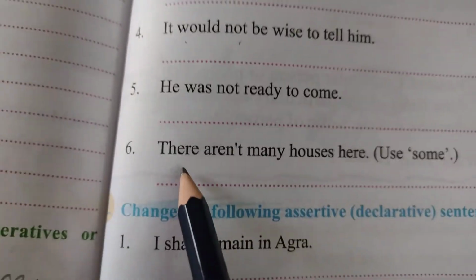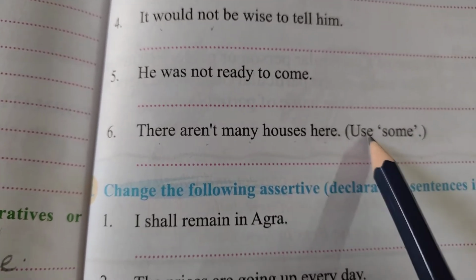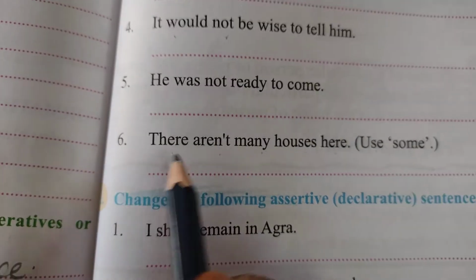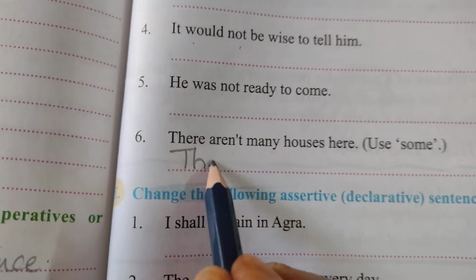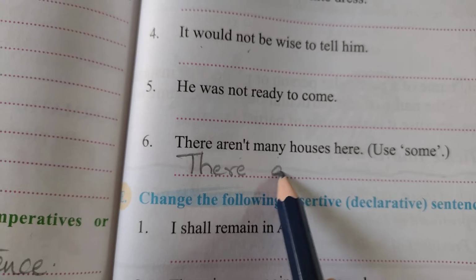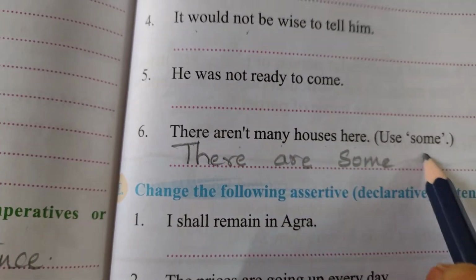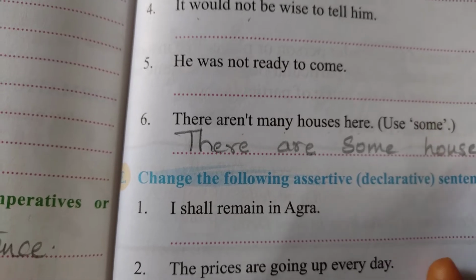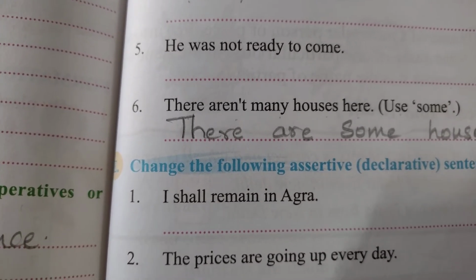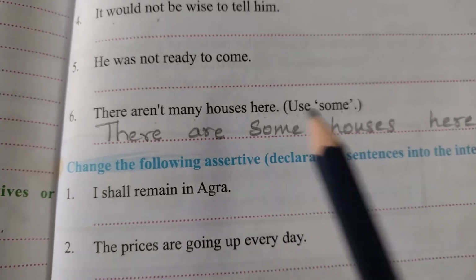Okay, now I am going to write it here. There aren't many houses here. They said to use the word some. Aren't is nothing but are not. So you have to write there are some houses here. They said to use the word some, so I have used some.